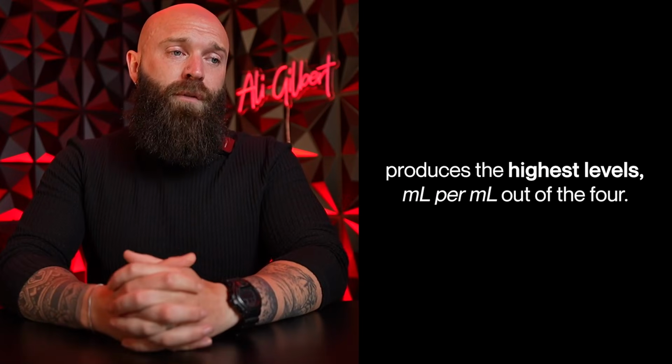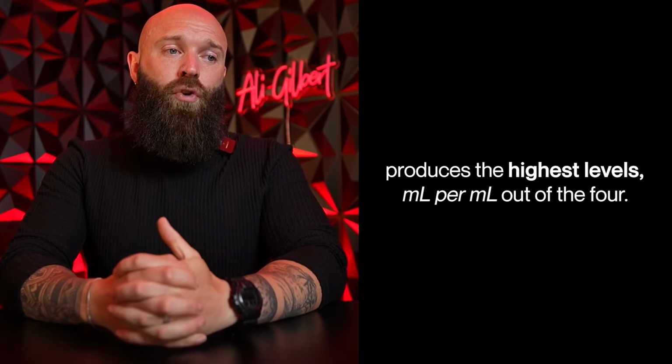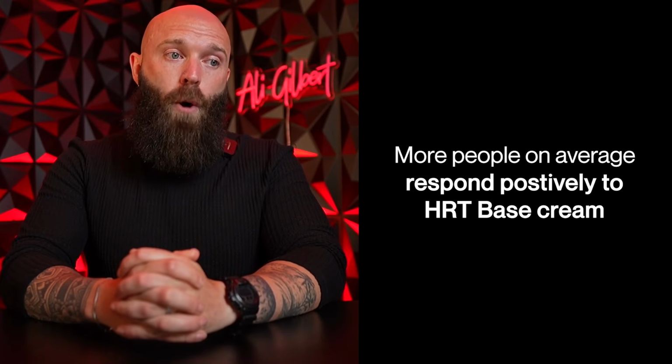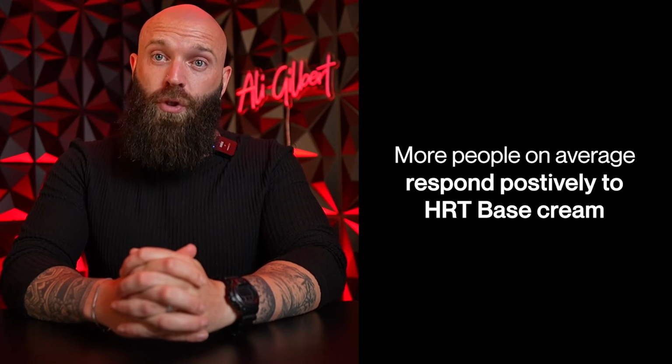And we also find that the HRT base increases levels significantly beyond the other three, to the point that people can often even reduce their dose. And we find that more people on average respond to it positively. Some guys just don't absorb the cream very well from the other bases.